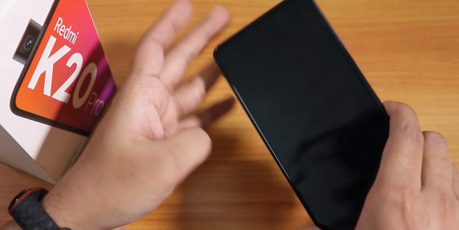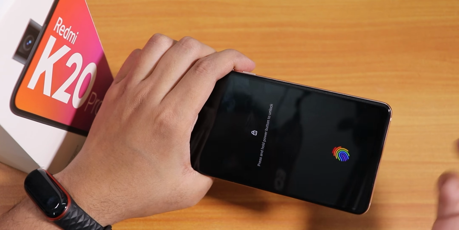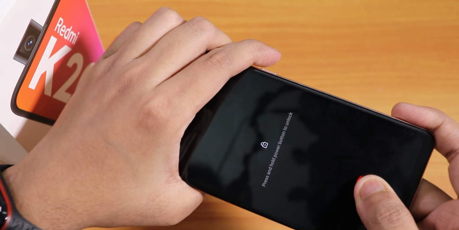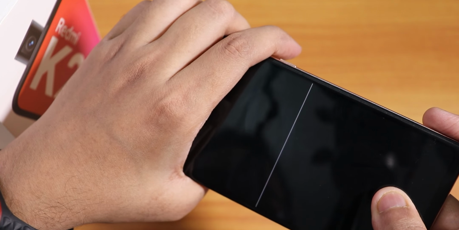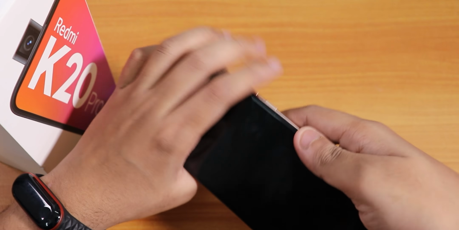So that's fine, but while your phone is in pocket, does it wake up? So no, as you can see it says, as I have pocket mode turned on, let me do it. As you can see it says press and hold power button to unlock. So as I have pocket mode turned on, this won't trigger in your pocket or something.